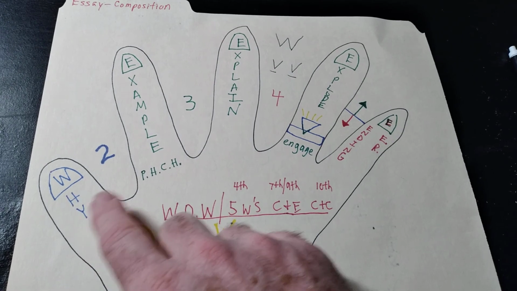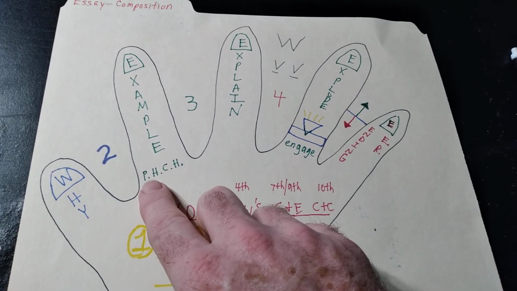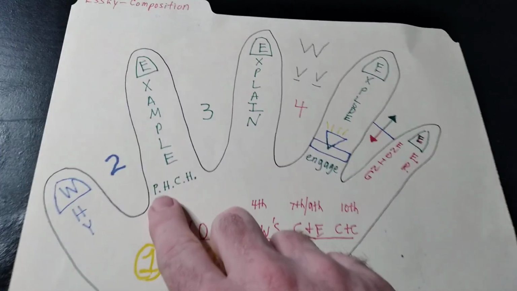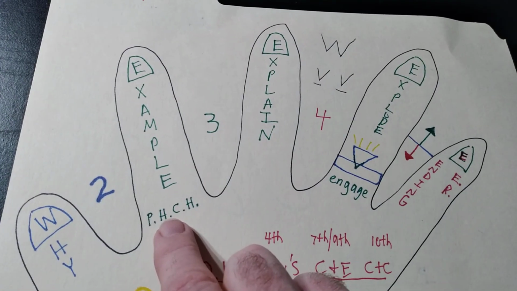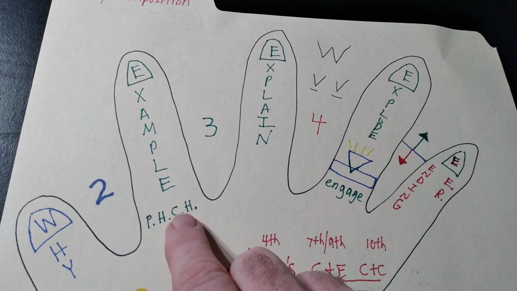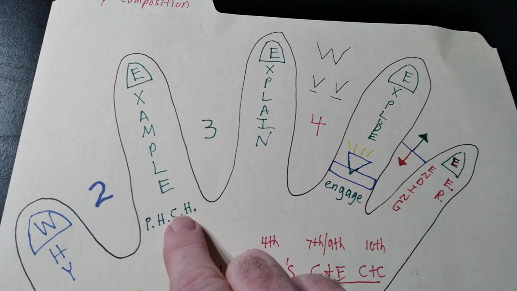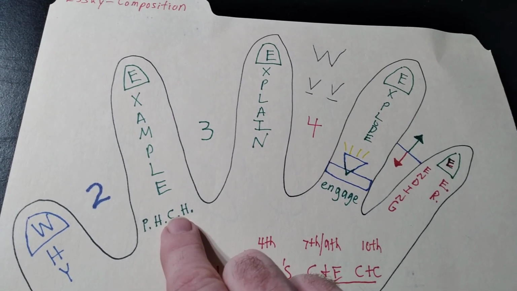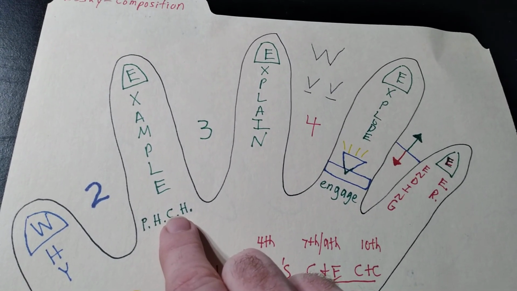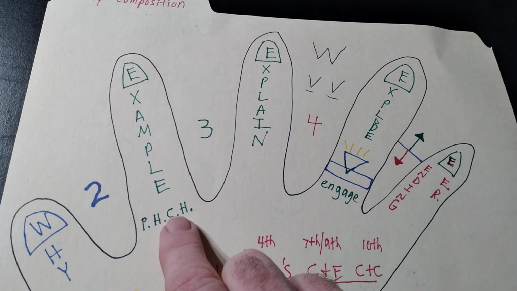My topic sentence is a personal example, something that happened to me or somebody I know. A hypothetical one, it didn't happen, but it could. A current event example, something that's happening in the news or in a book that I've read recently, in a newspaper article.